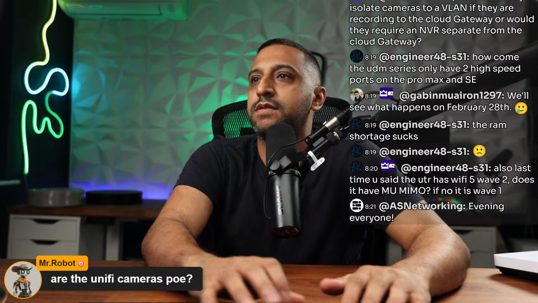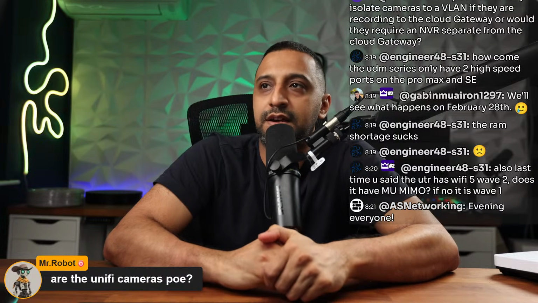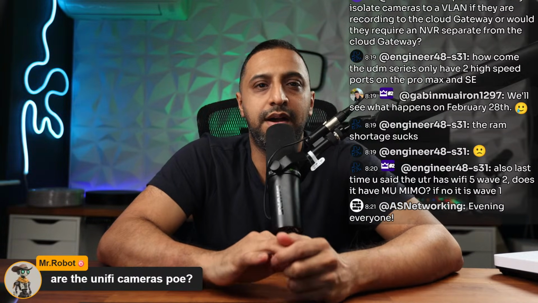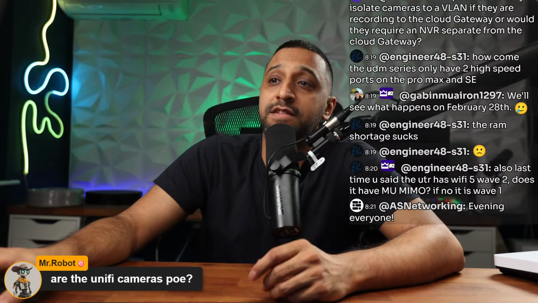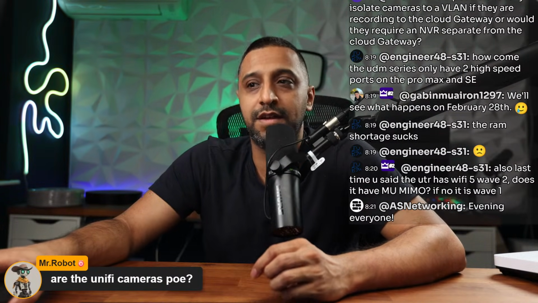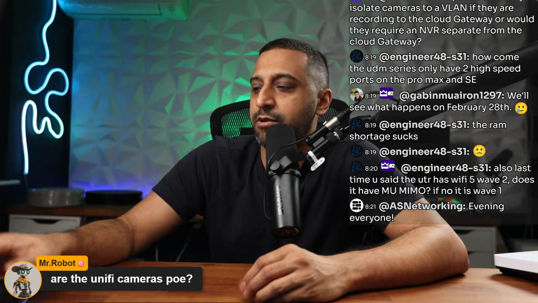G6 Instant, that's definitely there. But anyway, yeah, the G6, the G4. I don't think they do the G3 anymore. Those instant cameras are Wi-Fi. The rest of them are PoE, PoE Plus, and some are even PoE Plus Plus. So yeah, there's a variety of cameras. It's worth checking out before you buy them to see what it is.